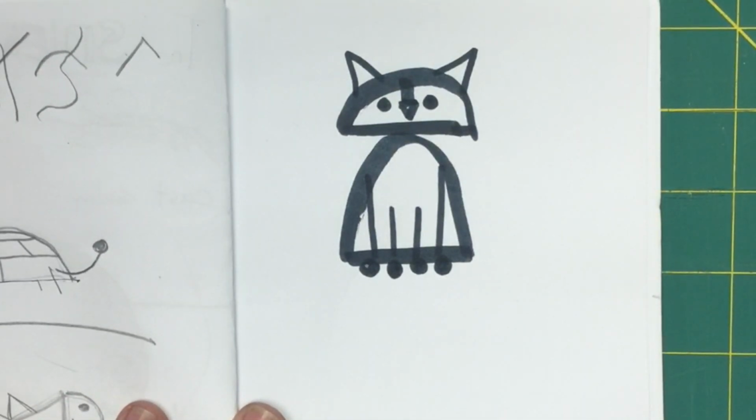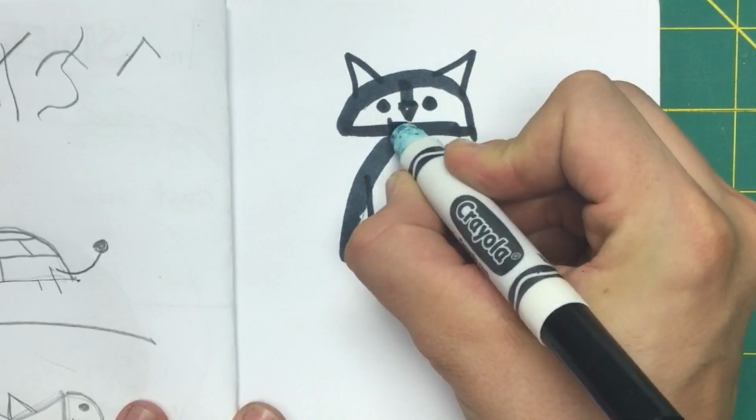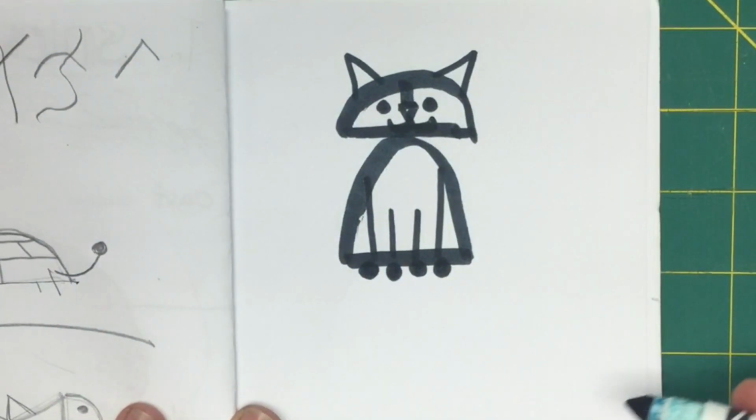Now, I'm not sure I think my cat looks just like a cat yet. As I think about it, I'd like to see my cat smiling a little bit, so I'm going to make a W line. Just right there. You might be able to see that.